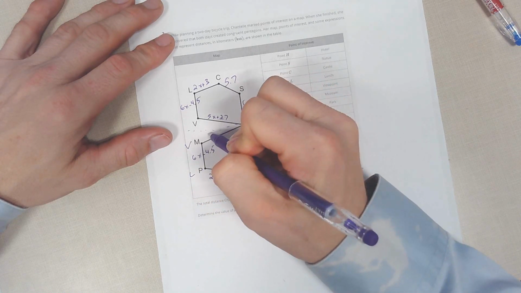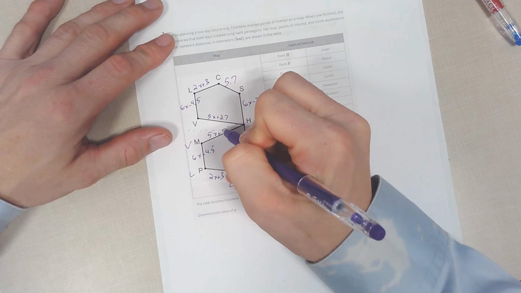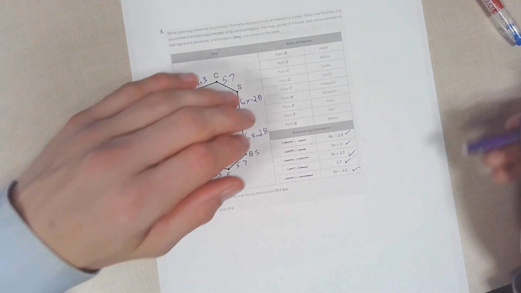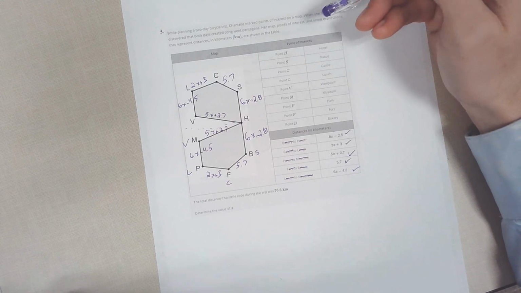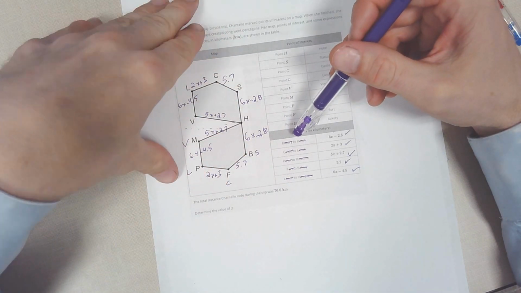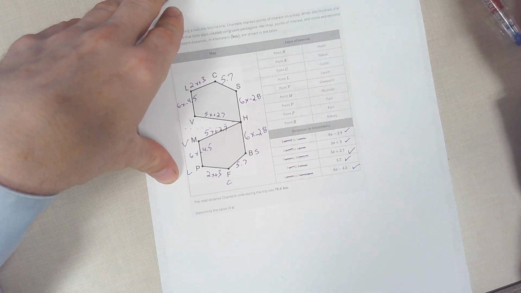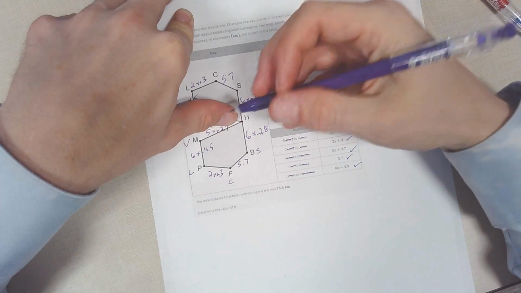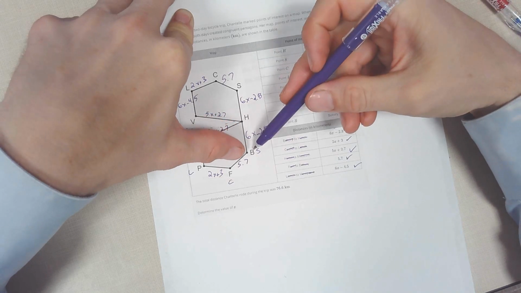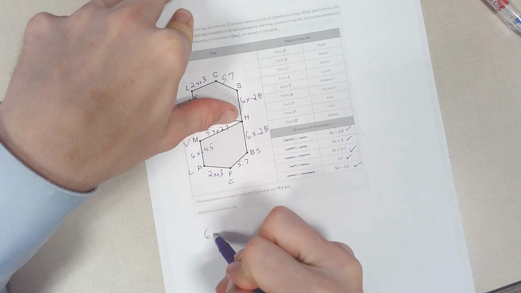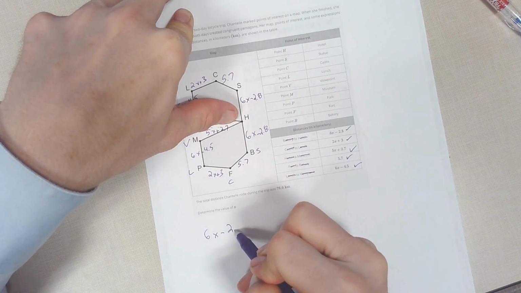And then this would be 5x plus 2.7. Okay. Then you need to see what path they took. I'm going to take a look at this and think on it for a second. All right, so she went from the bakery to the hotel, so that was 6x minus 2.8.